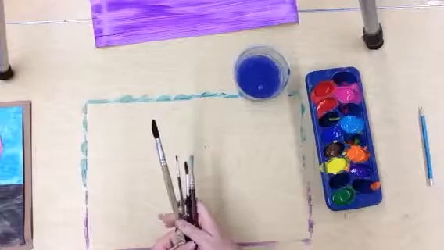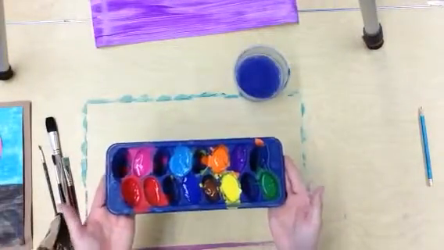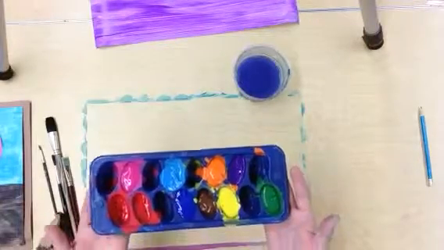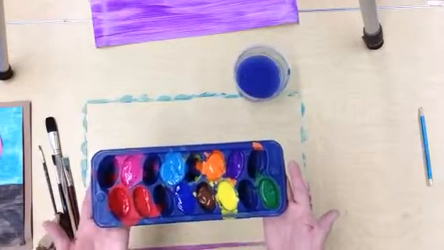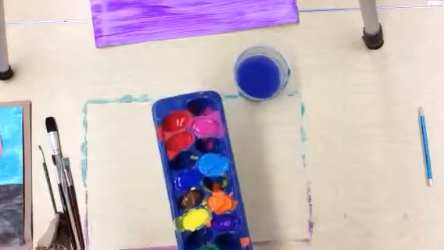Your pencil gets put back, and don't forget when you're carrying your tub of paints, this ice cube tub of paints, you are going to carry it with 2 hands and put it over on the supply area, that paint station.